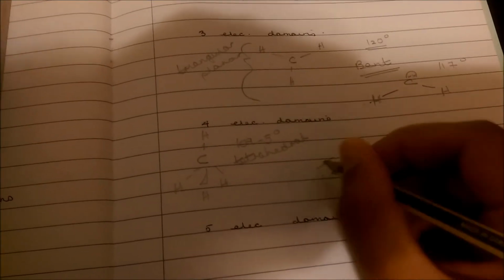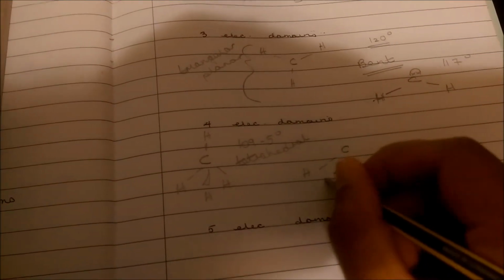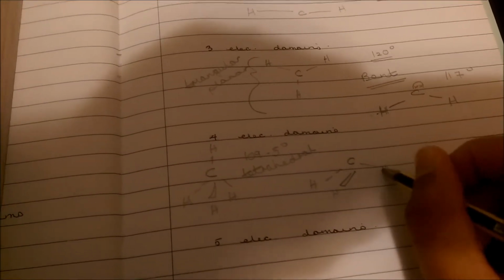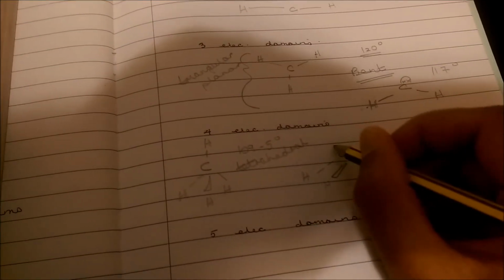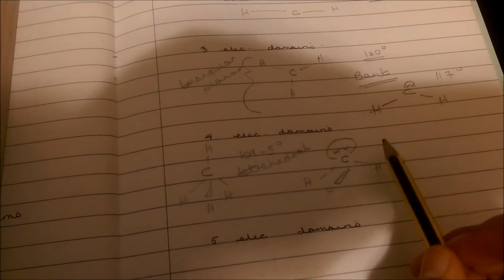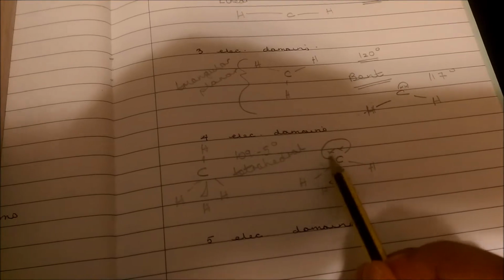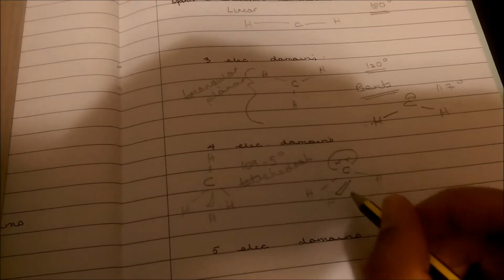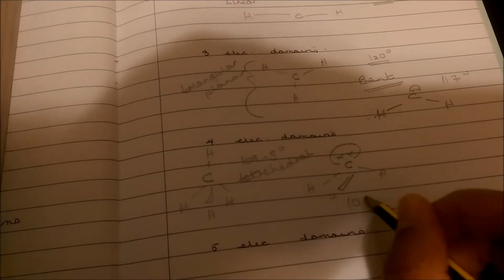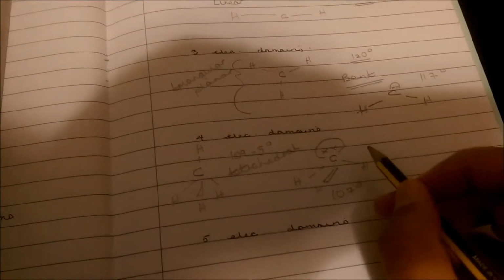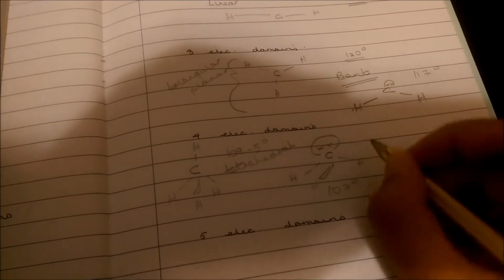It's again based on the tetrahedral, which is exactly how I remember how to draw the shape, because it is based like the tetrahedral. And again, the lone pair distorts the bond angle, makes it smaller, so it's 107 degrees. And this is going to be a trigonal pyramidal.